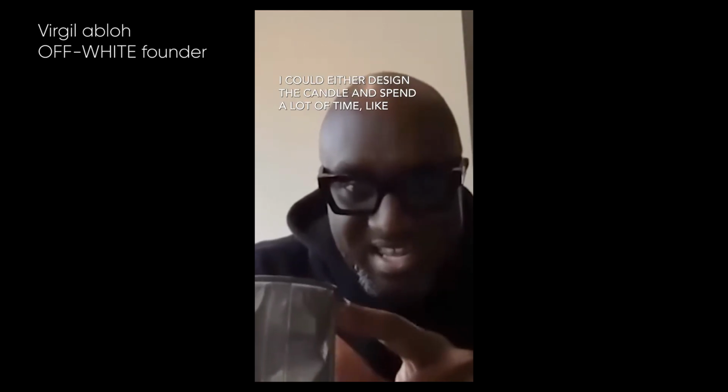Like someone would throw it away. It's dented. And I think I often use this analogy in design. I could either design the candle and spend a lot of time telling you about the candle, or I could just design the room and let it sit there.